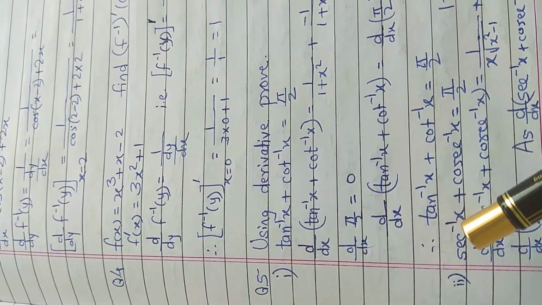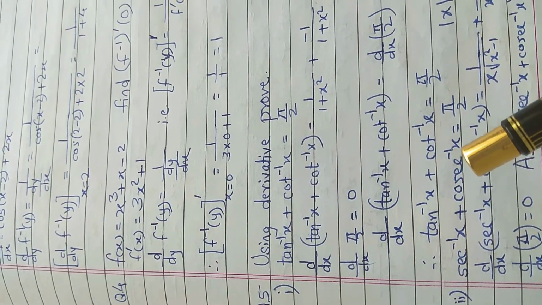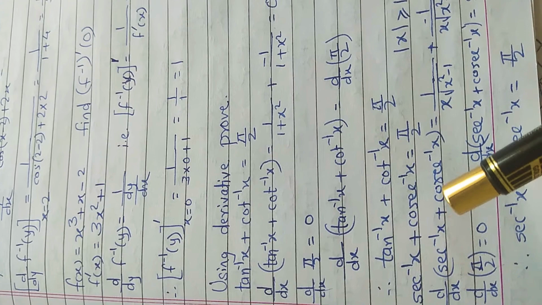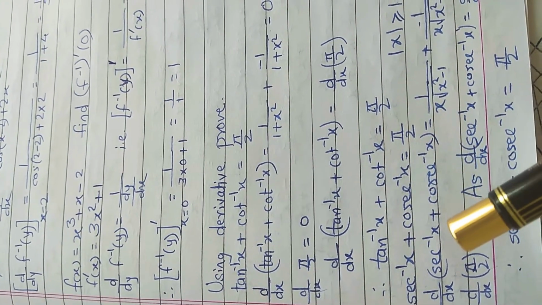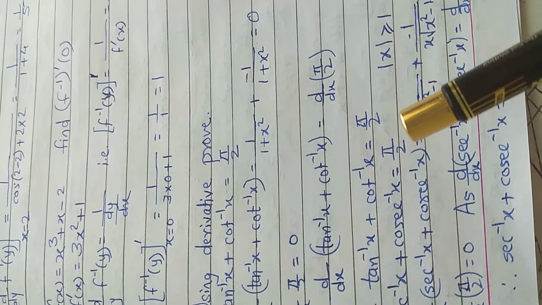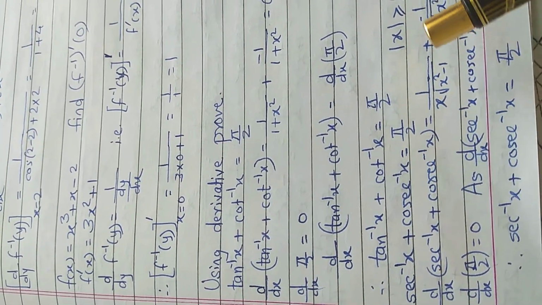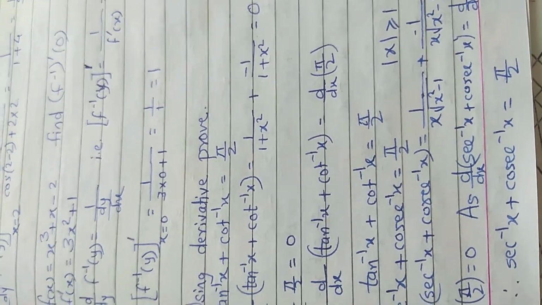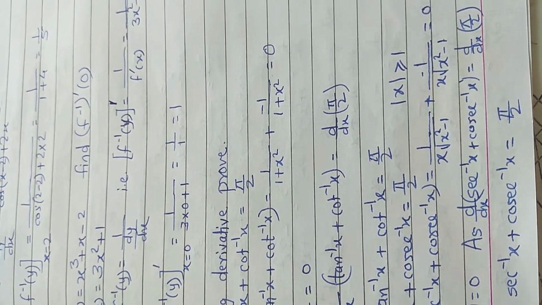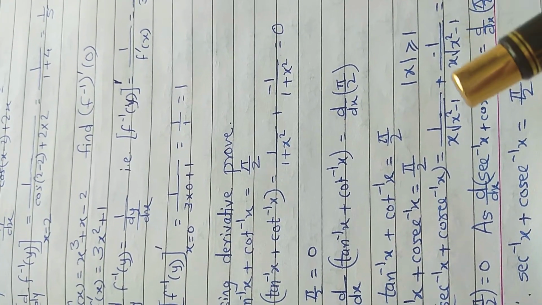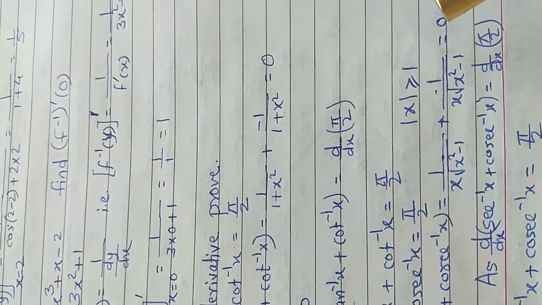Now Roman 2, sec inverse plus cosec inverse is equal to pi by 2. We want to prove this. Derivative of sec inverse plus cosec inverse. We know that derivative of sec inverse is 1 upon x root of x square minus 1. Derivative of cosec inverse is minus 1 upon x root of x square minus 1. As these are opposite numbers, addition of opposite numbers is always 0.